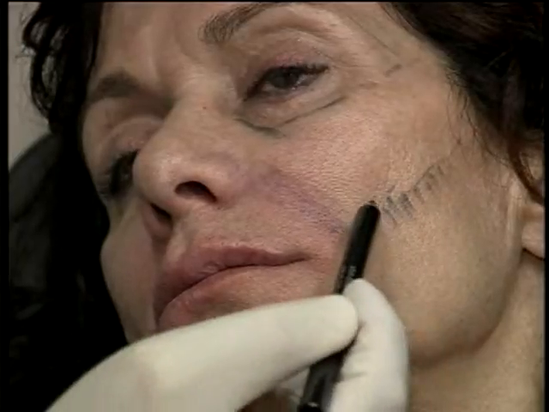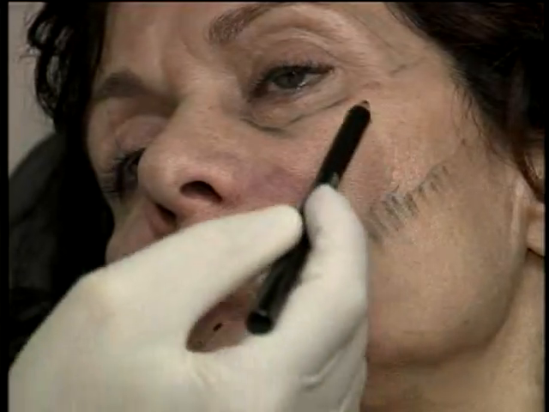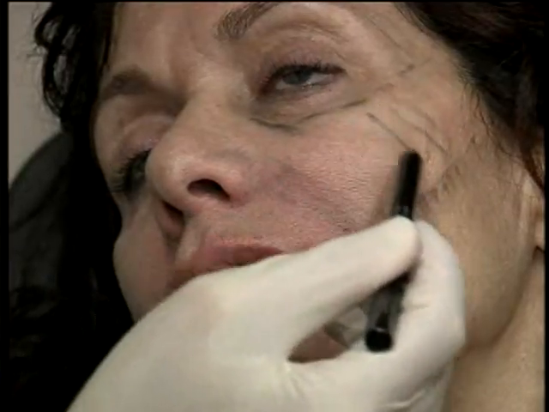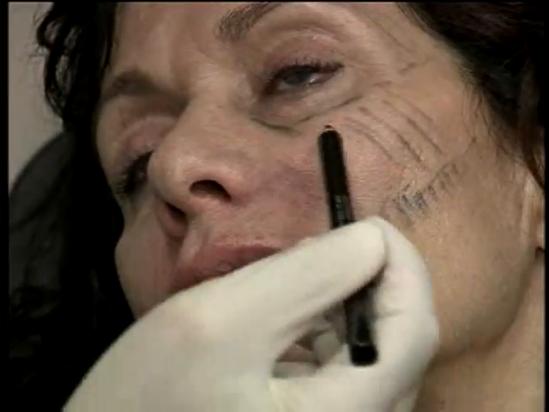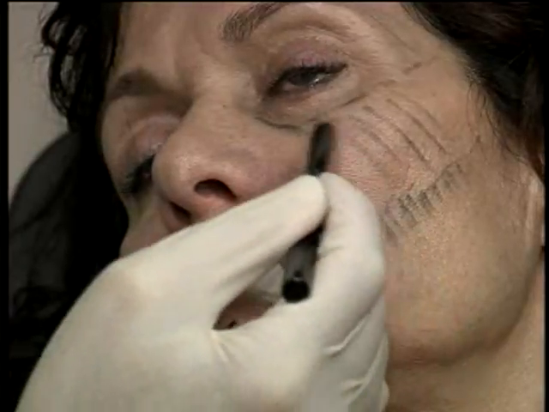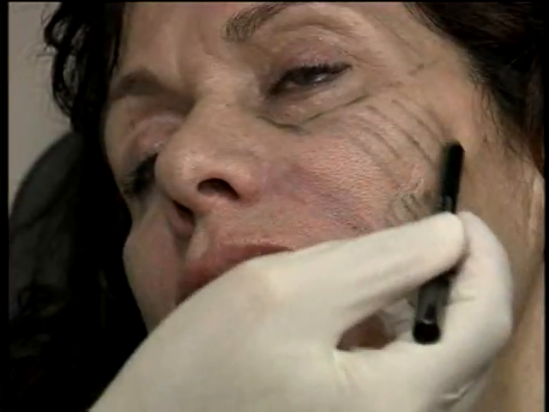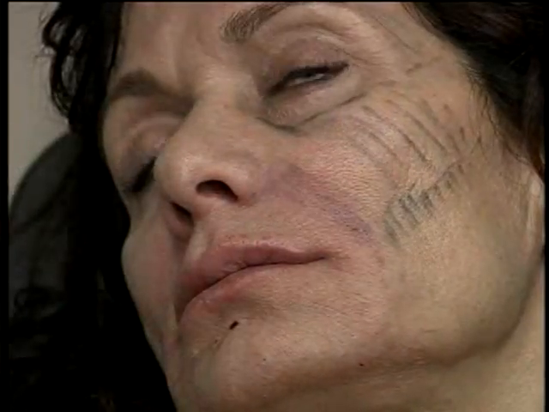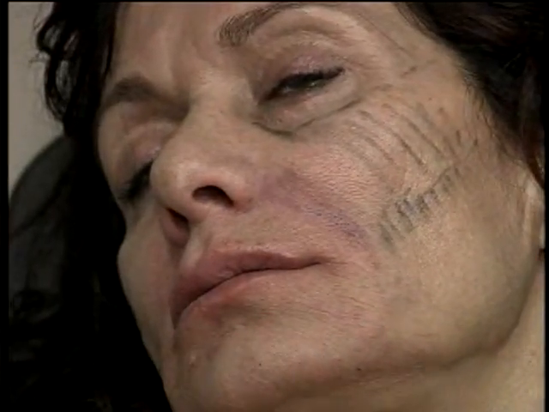You don't want to put too much product in here because it can get lumpy and not look good. But this area, we can replace some volume that's been lost in here. So that's an area to fill.